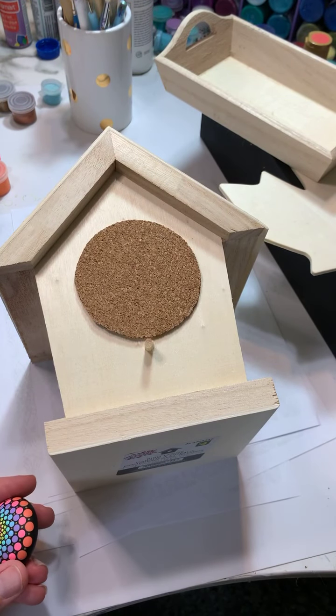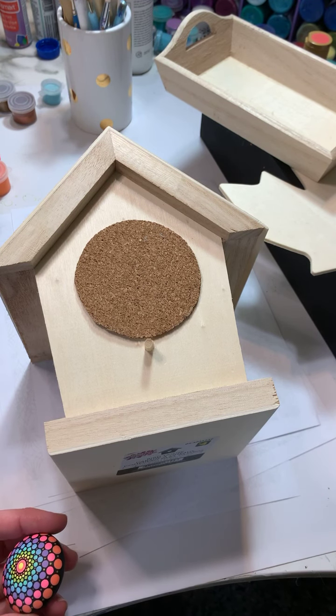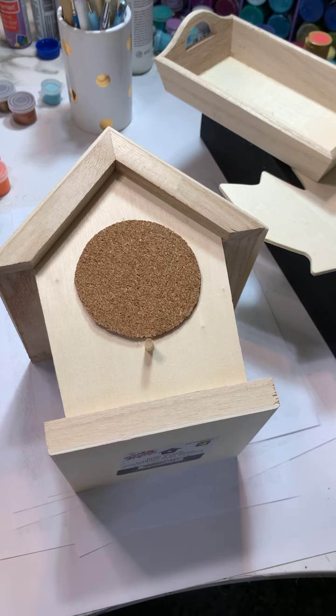Do I use a sealer or a base coat on the wood? I don't. I just do multiple coats of the paint. That's what I've done.